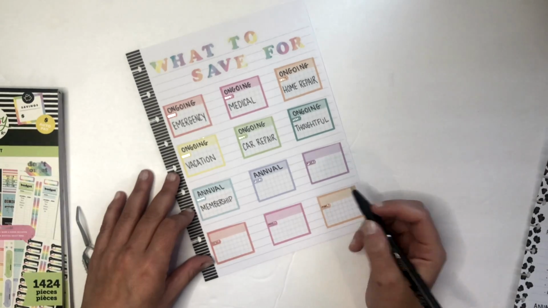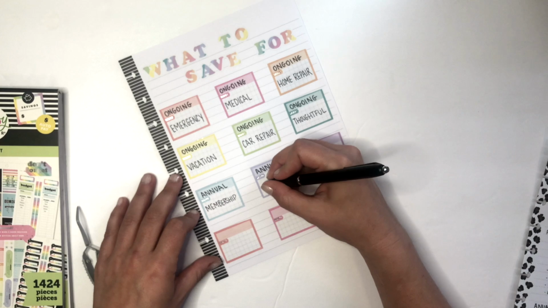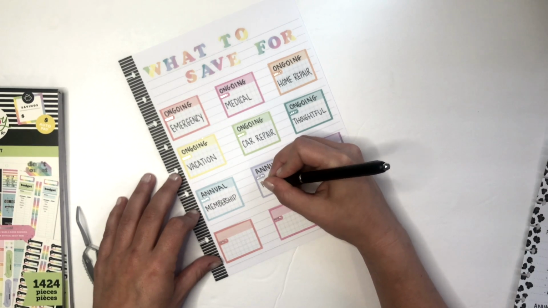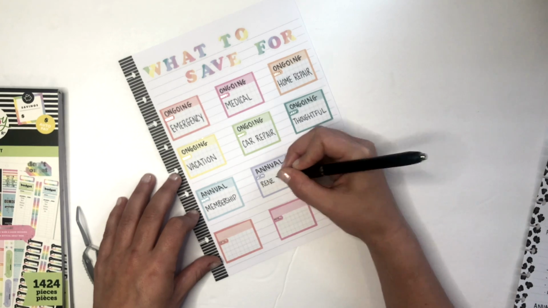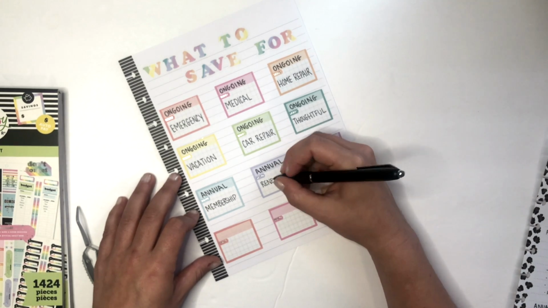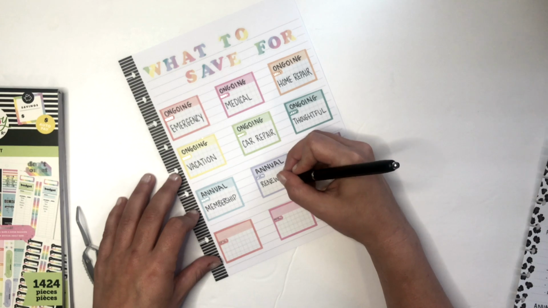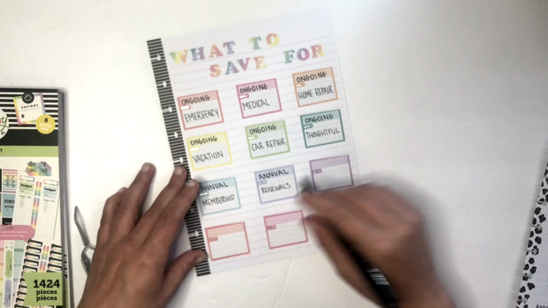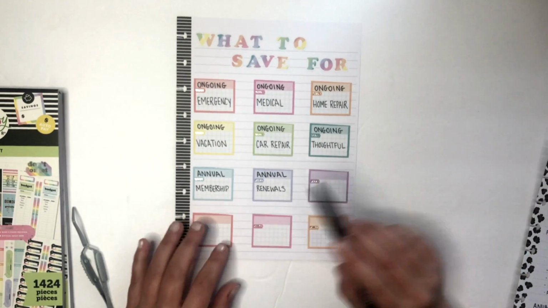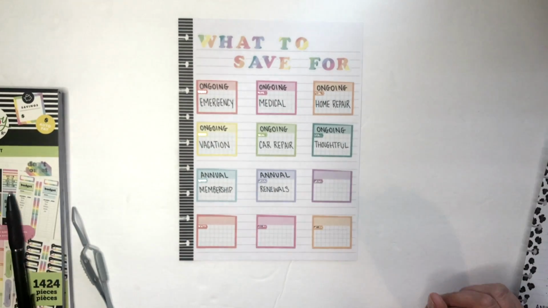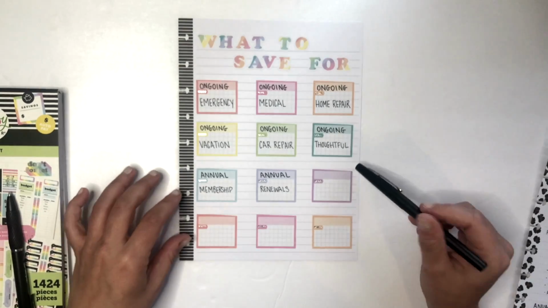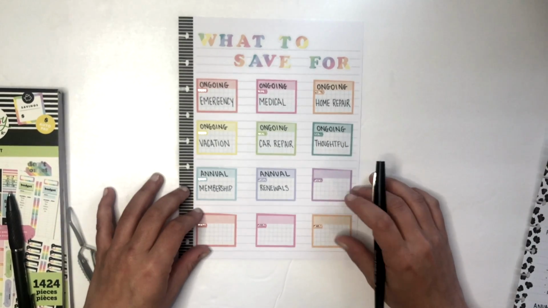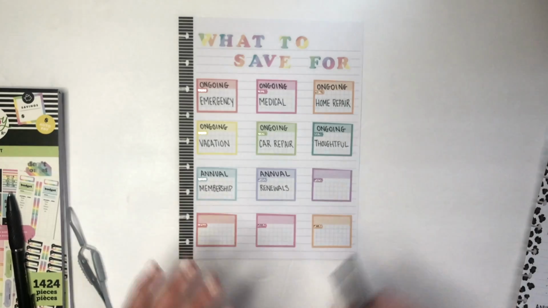And then this will be renewals. So I know renewals sound a lot like memberships, but this is for like your driver's license or your car registration. I just renewed my driver's license by mail, and that was $25, and I had it accounted for. Luckily it was by mail because today New Jersey DMVs opened and people started lining up at midnight. So that's not something I wanted to have to go to do.